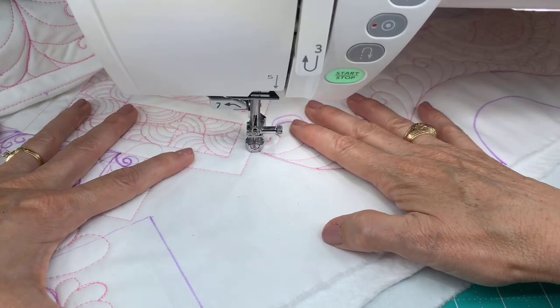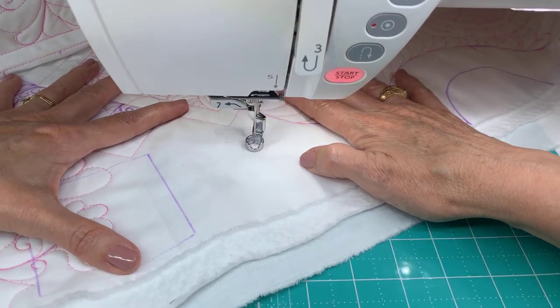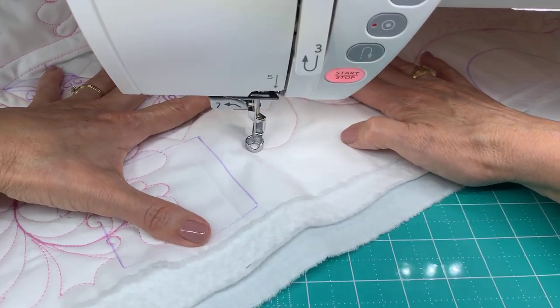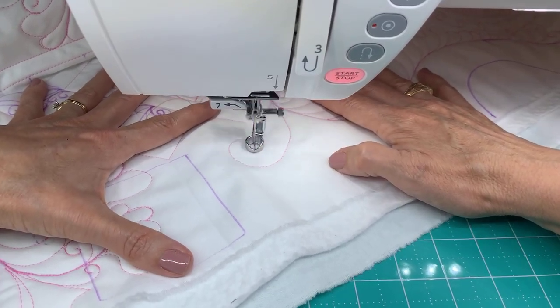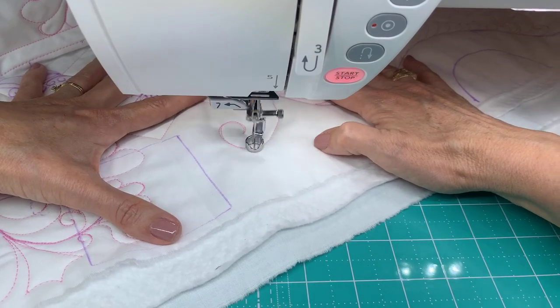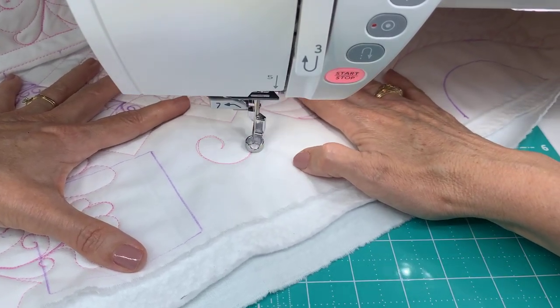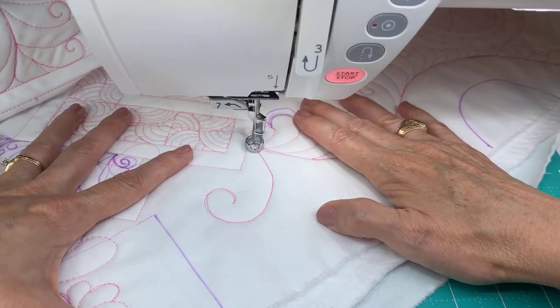I'll show you what I mean. We'll just put a long curl in here. Ooh, trying to track back on there.